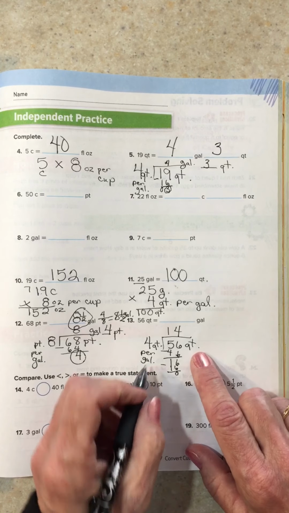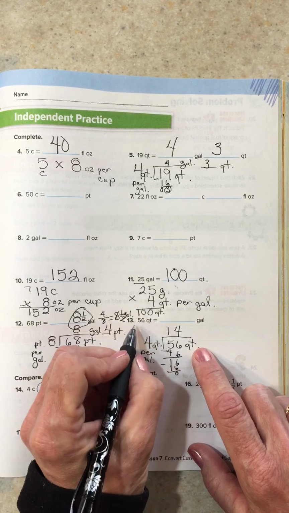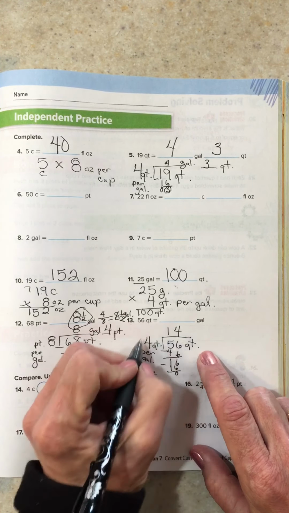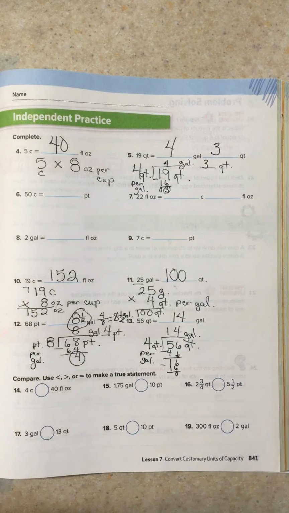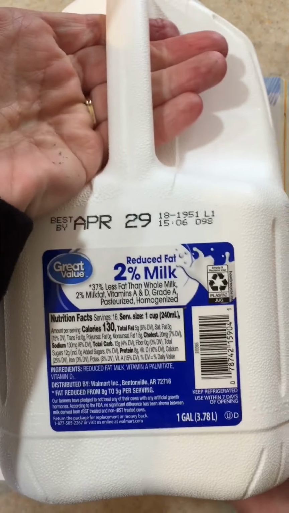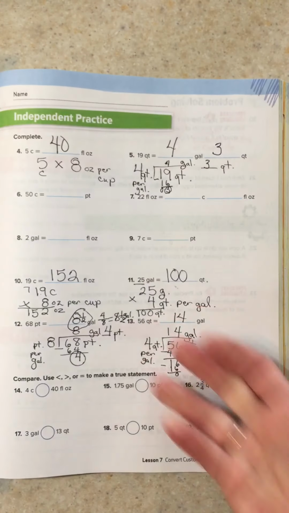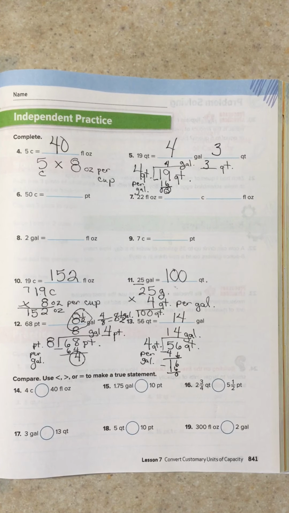So the final answer on this one, which I never labeled at the top, is going to be in gallons, because that's what we were trying to figure out. If you had 56 quarts, 56 of these would make exactly 14 gallons of milk with nothing left over. No remainder. And once again, the gallon is like this. It's the biggest, the largest unit of measurement for today.